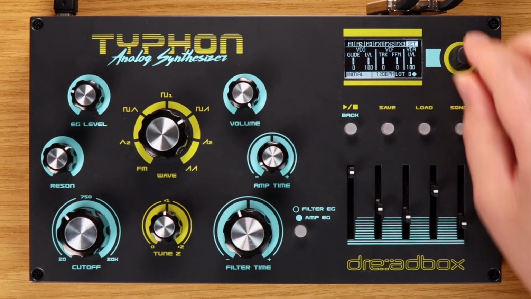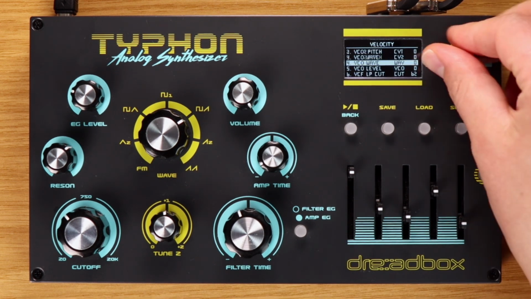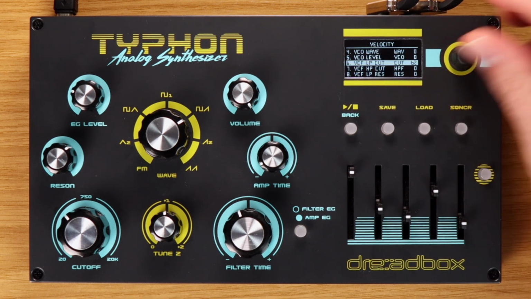So let's just go back into that option. So velocity, you can see there we've got 62. Don't forget we can map this to anything we want. We're going to keep it pretty simple for now.